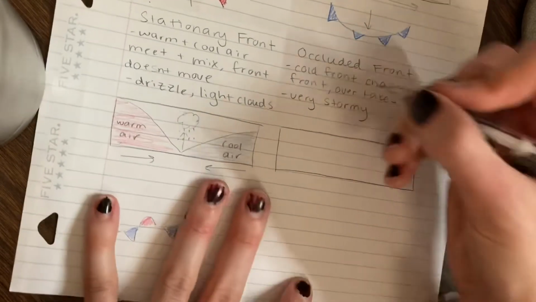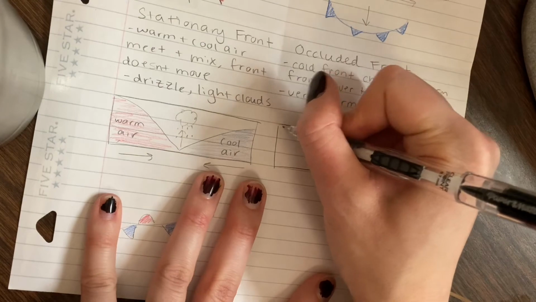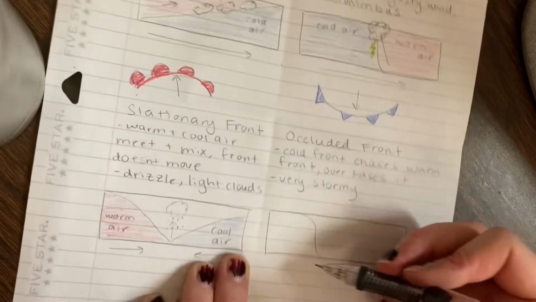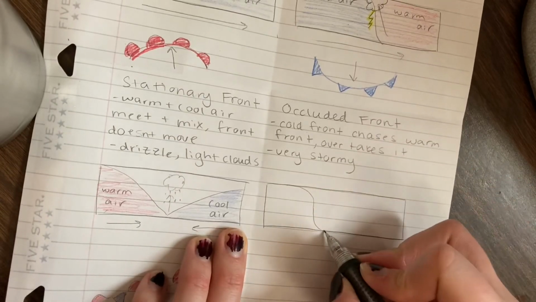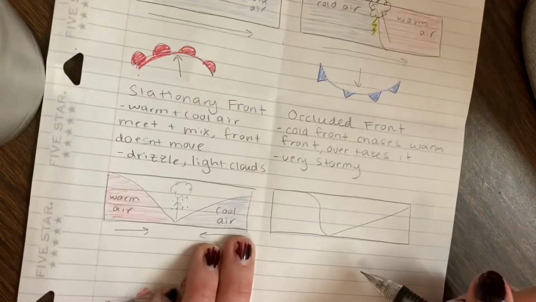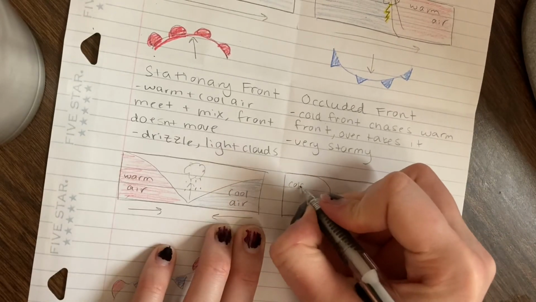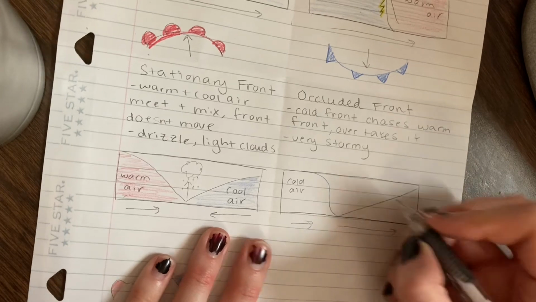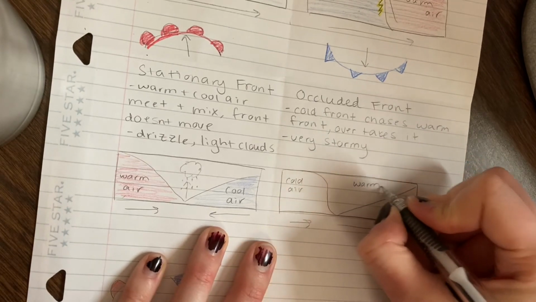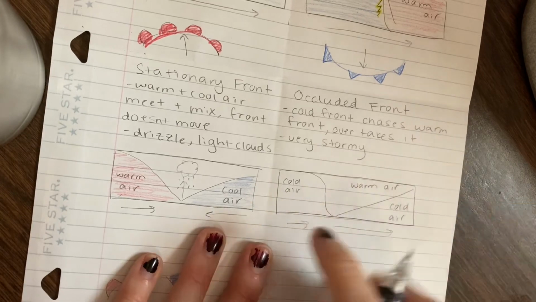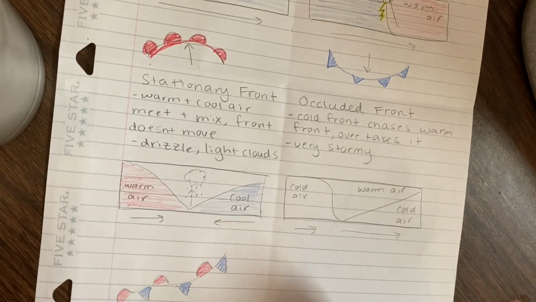This is a little bit more complicated. So we're gonna have the cold front, similar to the cold front over here, but then we're also going to have a combination of the cold front and the warm front diagrams. So here we have cold air moving in this direction. Here we have warm air. And here's more cold air. So here's the cold front moving in on the warm front.